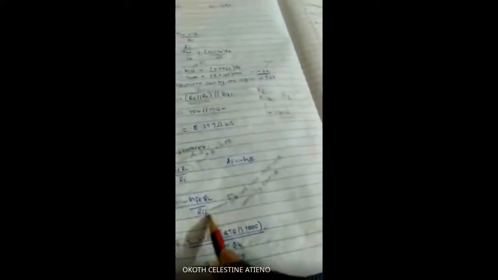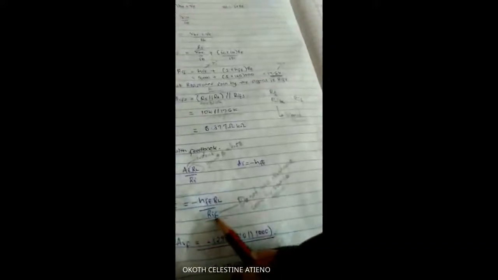Yeah, this is current gain. And I put a note here: do not use resistance seen by source. In this formula, you're going to use the input resistance with feedback. So this is what we got. Do not use the one seen by source. Use the one with feedback. This is what applies in the formula.